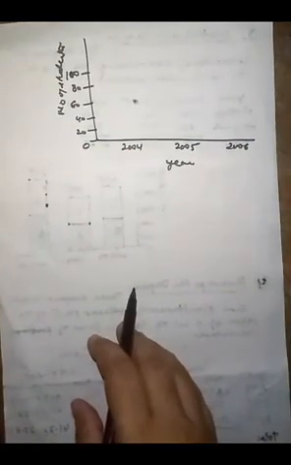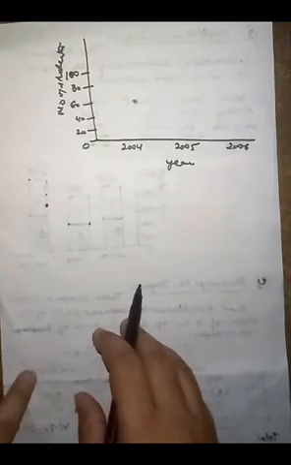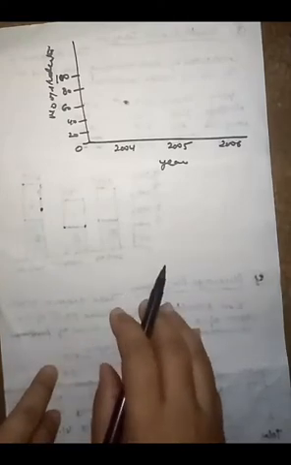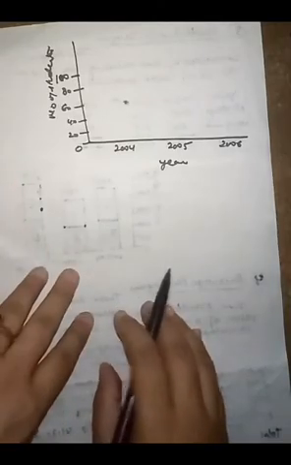100. So look friend, in the percentage bar diagram, the total length of the bars would be equal, right? So you can take which is 100.